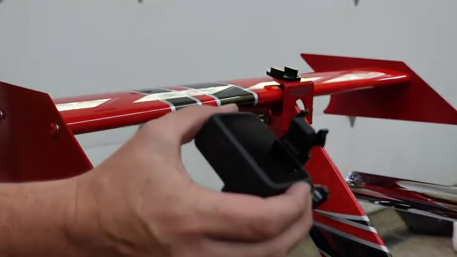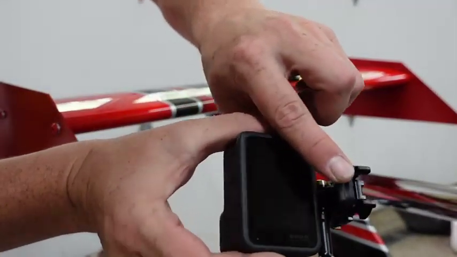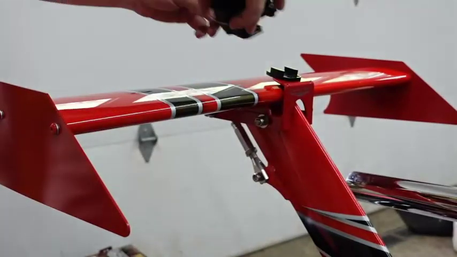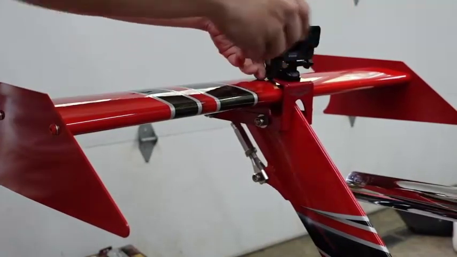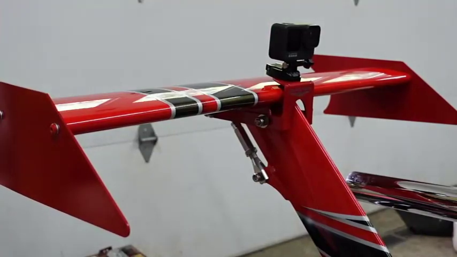Now we want to grab our GoPro mount. We need to make sure that we're using the mount with the rubber piece inside that will lock it into place. And then just slide it right in and push the rubber piece down to lock it in.